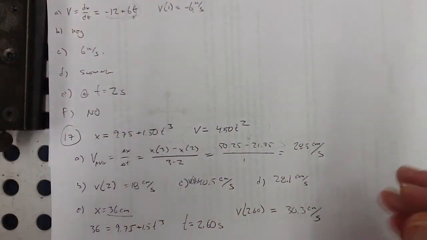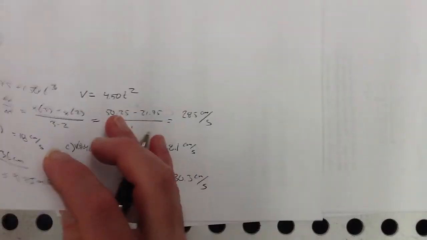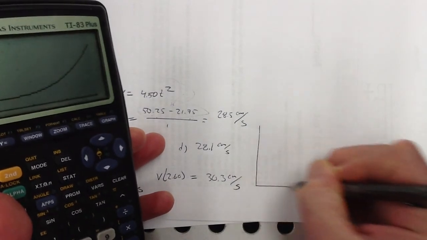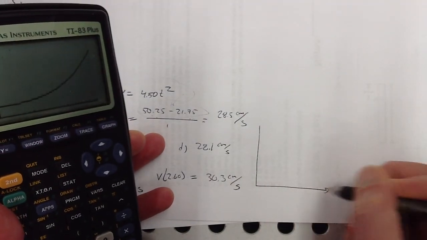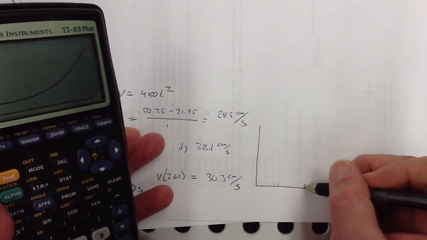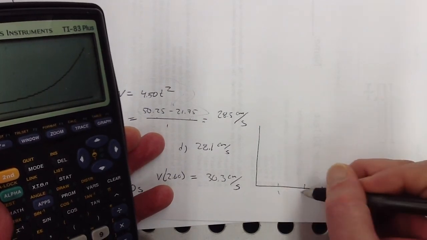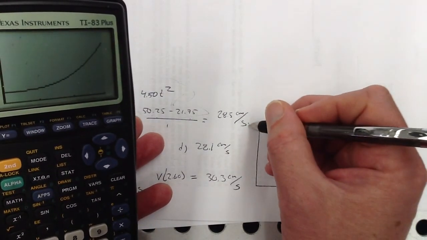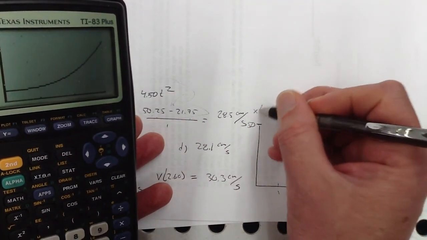So I'm just going to make a sketch of this over here. I'm not going to fuss too much. So my times, and then this goes up to about 50.